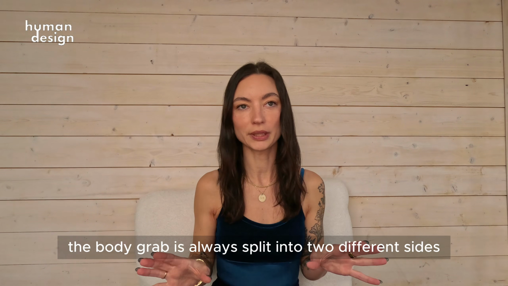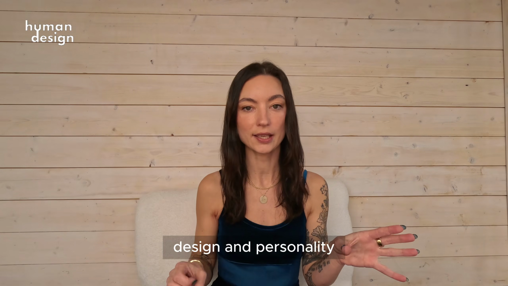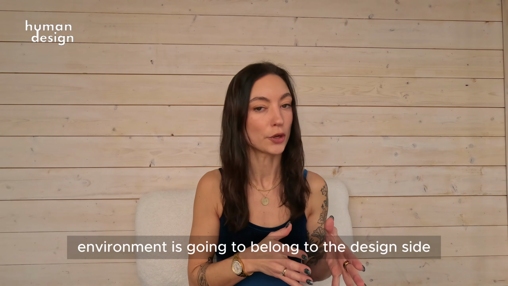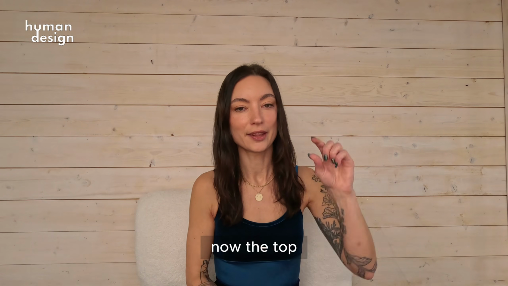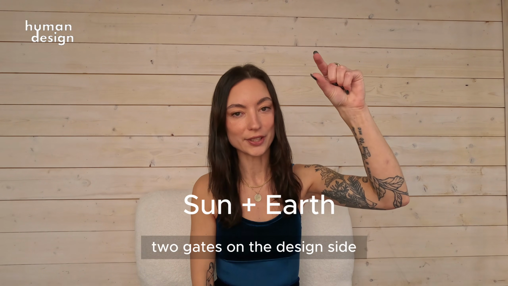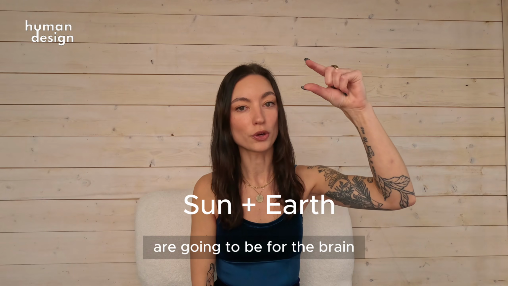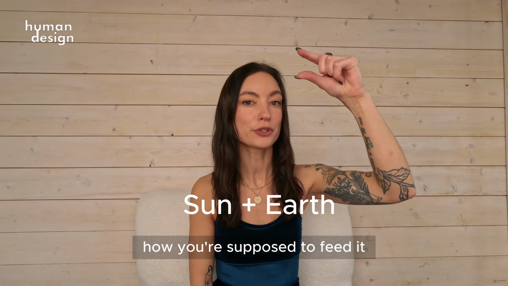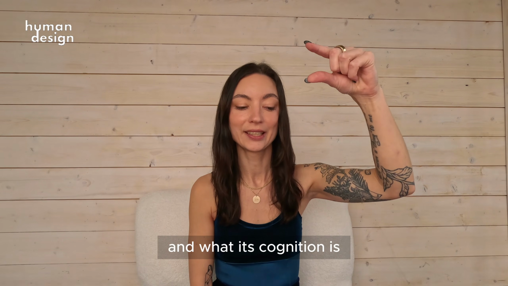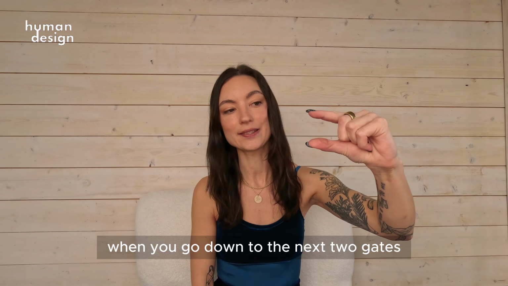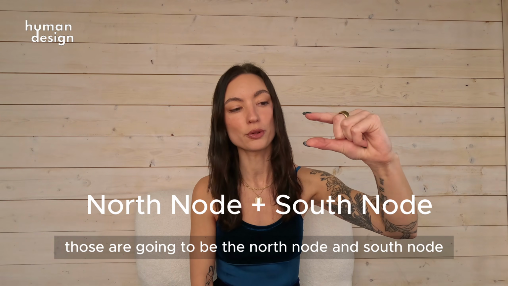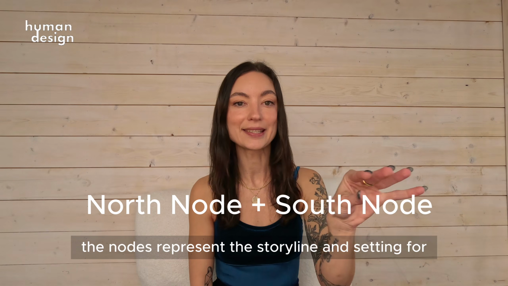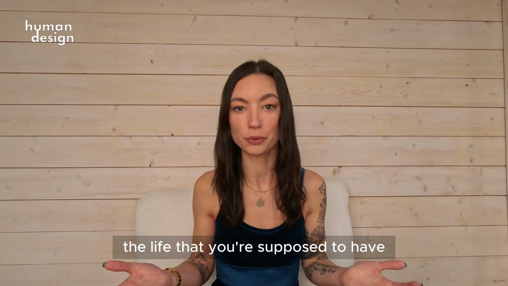Now, the body graph is always split into two different sides, design and personality. Environment belongs to the design side, not the personality side. The top two gates on the design side are for the brain: whether it is active or passive, how you're supposed to feed it, and what its cognition is. The next two gates are the north node and south node. The nodes represent the storyline and setting for the life that you're supposed to have.